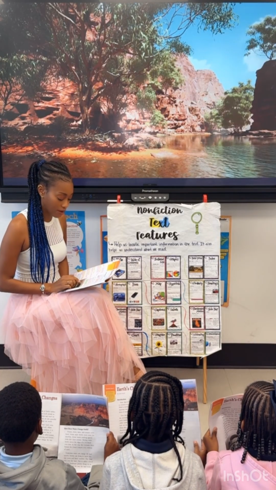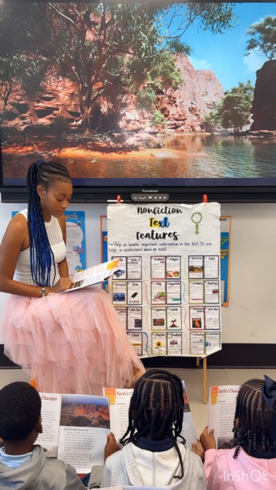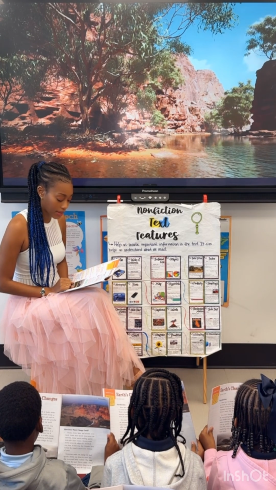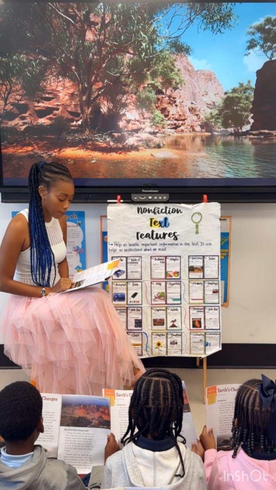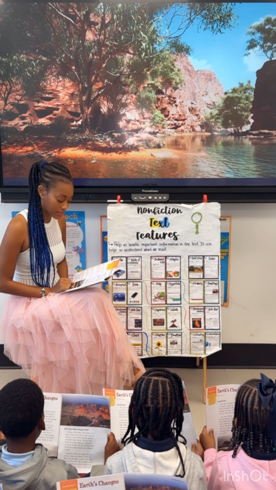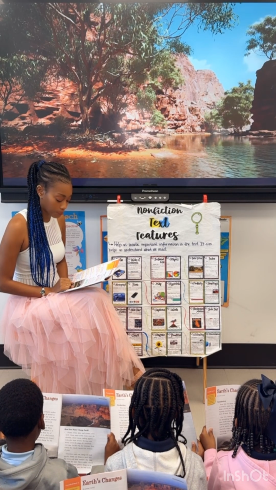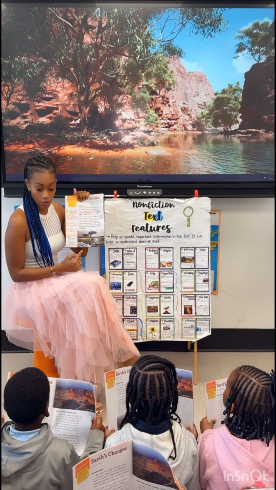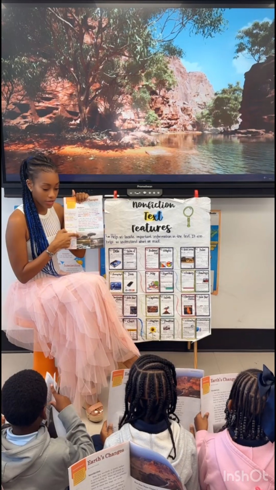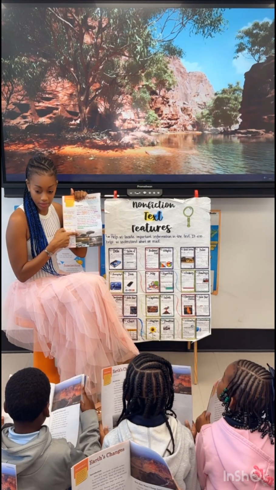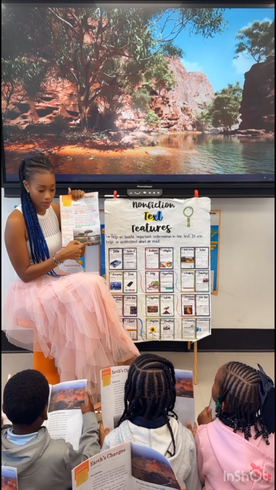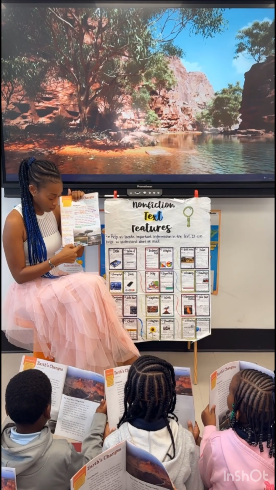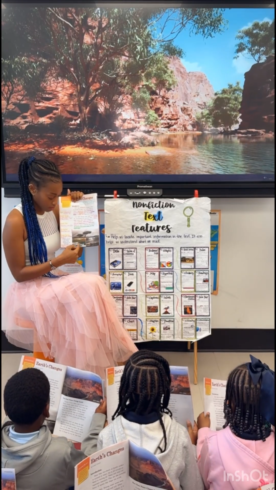Let's read paragraph 2. Over time, flowing water wears away the surrounding rock and soil. When water breaks apart Earth's surfaces, it is called weathering. Our text feature, which is a photograph, and this picture here is showing us how the wind is affecting the trees. This one here, how the rainwater is coming down. This one here is how the river is affecting the earth.